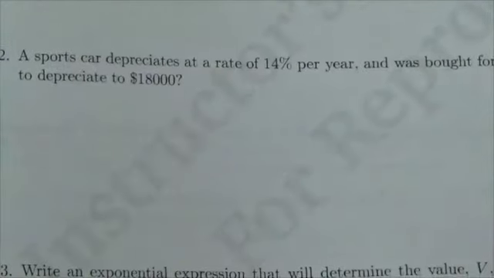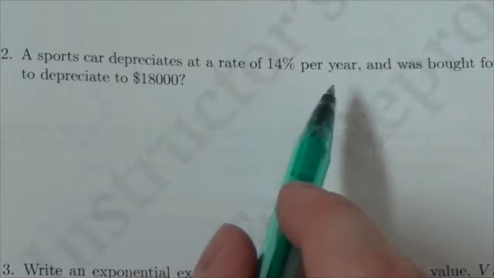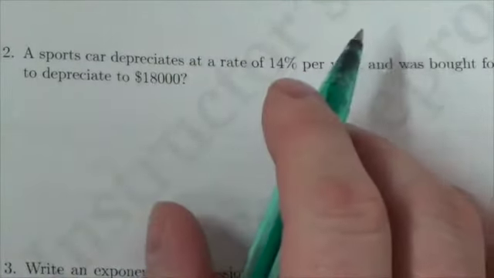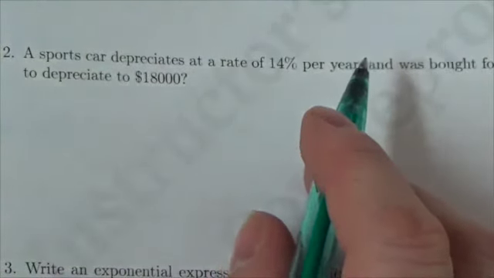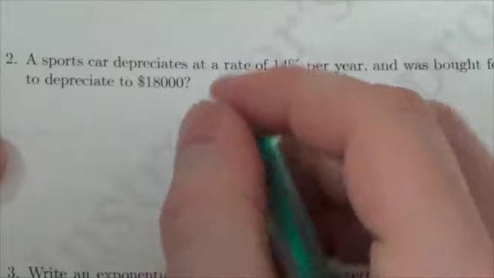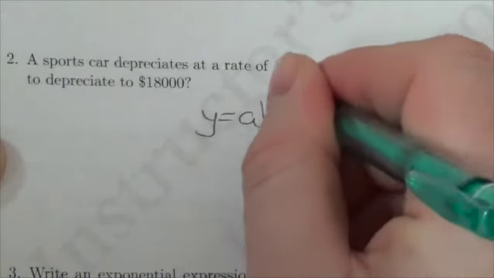Now this question is kind of an interesting one. A sports car depreciates at a rate of 14% per year, and was bought for $60,000. How long will it take to depreciate to $18,000? Okay, so we're going to model this with our y is equal to A b to the t over p.